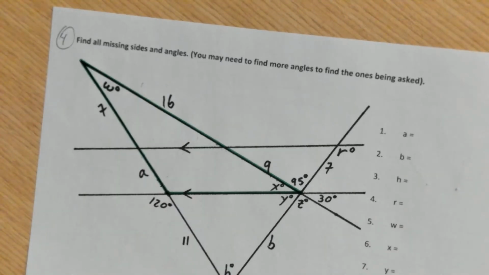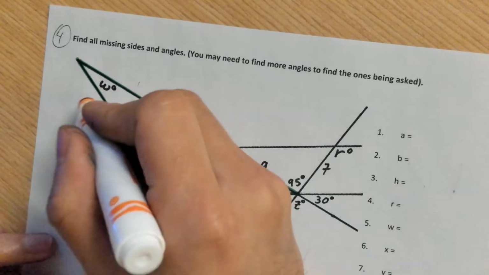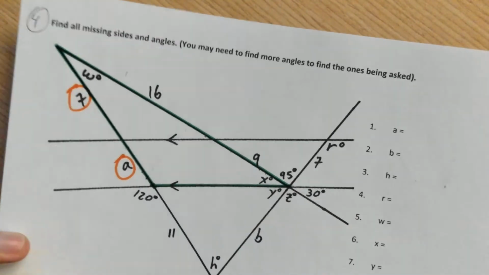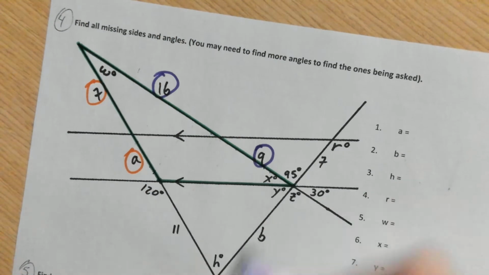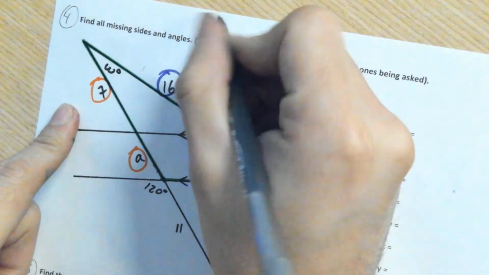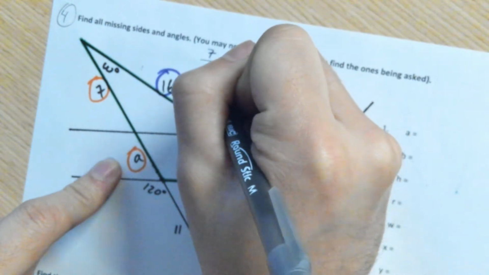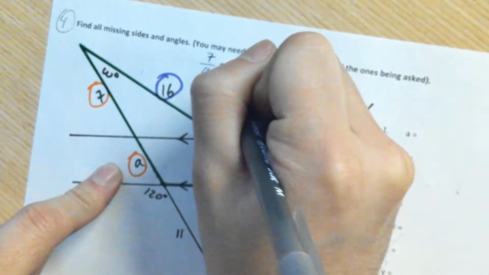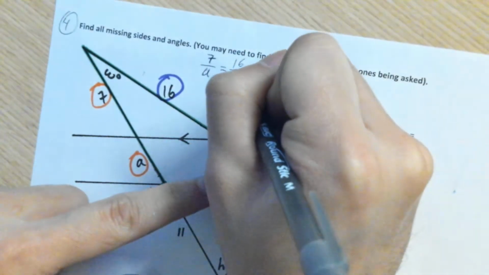I'm going to be using 7 and a, 16 and 9. Those are my two fractions. That's all I need. So 7 over a equals 16 over 9.